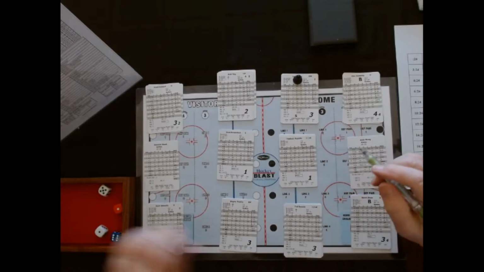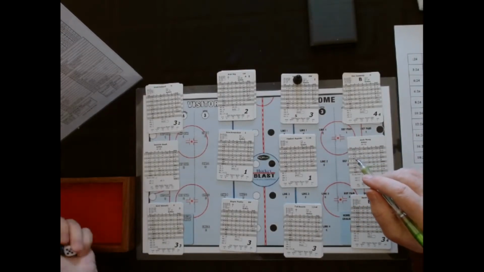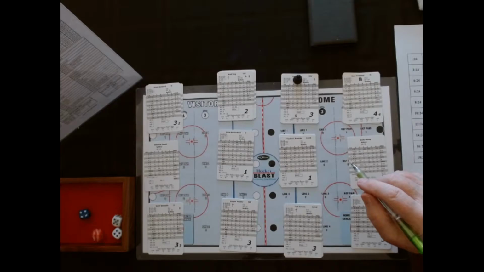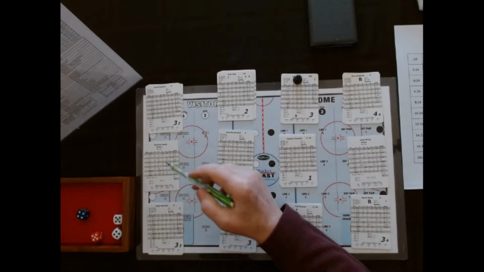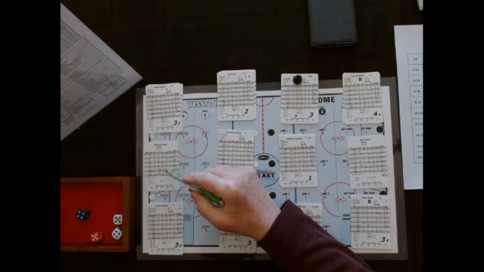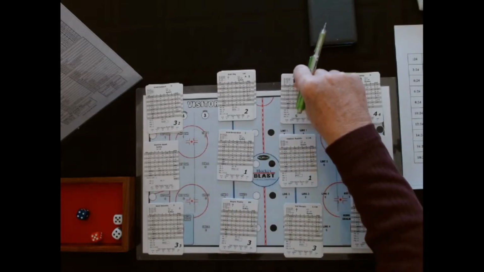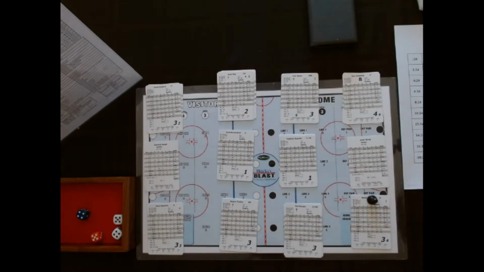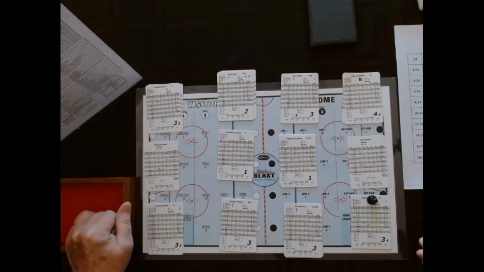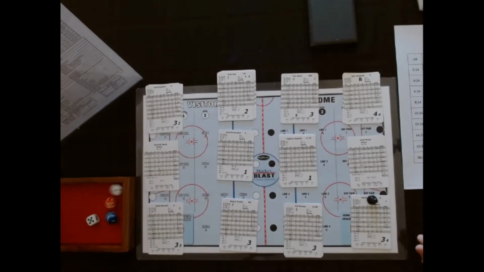6-6 is not in range. Go over and look at Dominic's card. 4-9. And they're keeping control of it. It goes back to David Shaw in the left D. We're looking at him. 1-7.